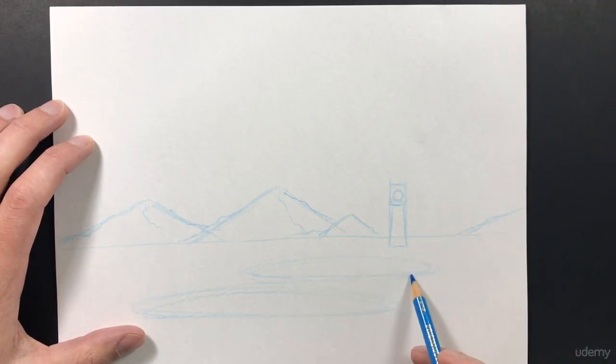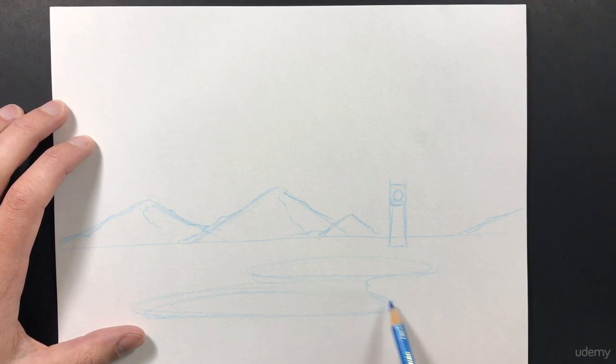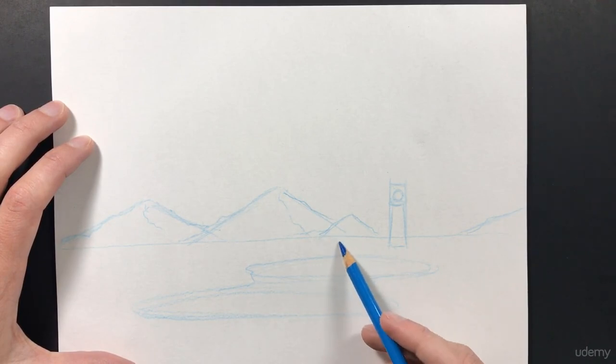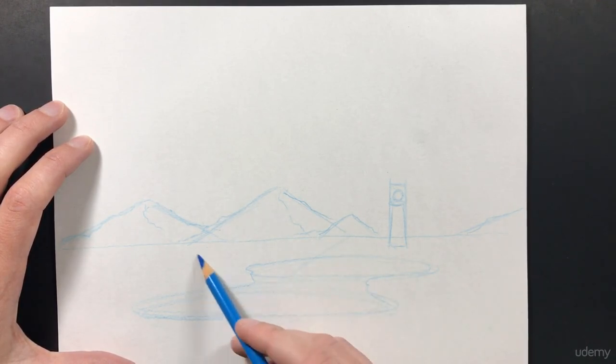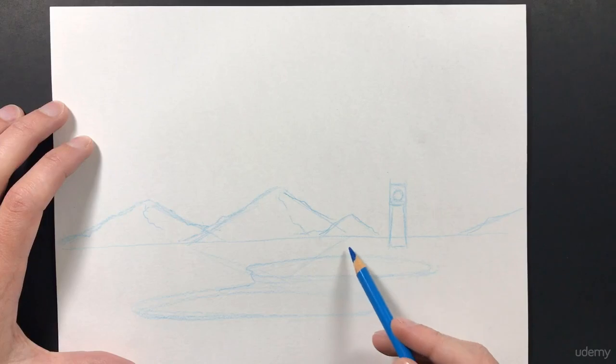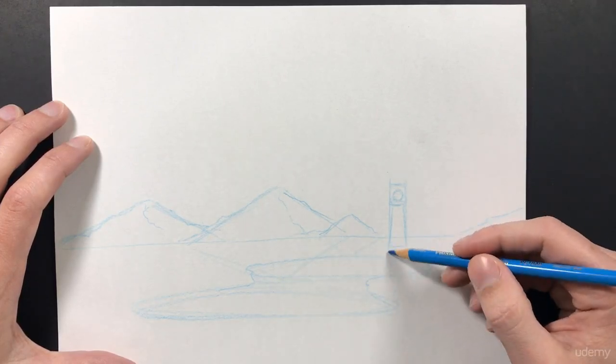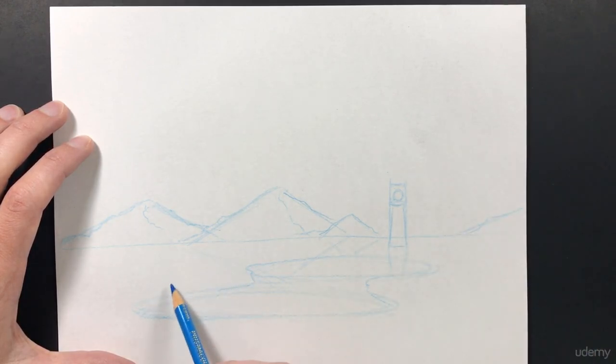Next, let's move on to the lake. So now I want to connect these two ovals together to make the shape of my lake. Now we want to add in the reflections into the lake. So what I'm doing is copying the image of my tower and my mountains so that they're mirrored underneath my horizon line.